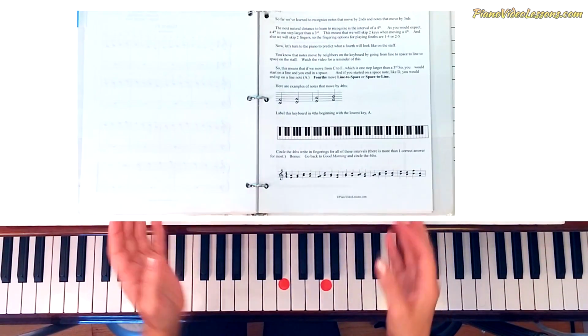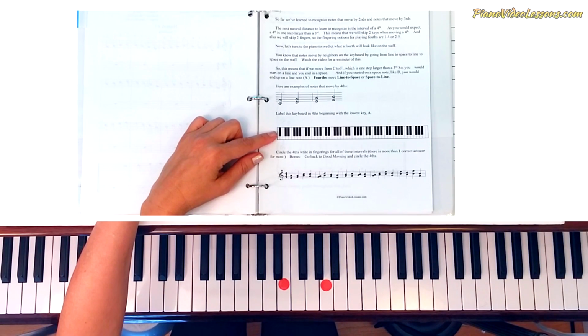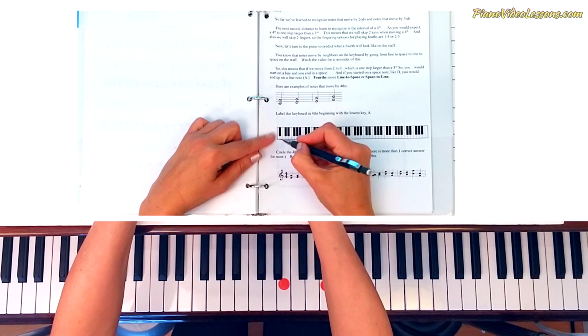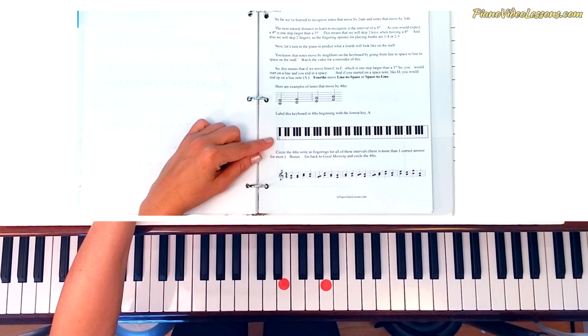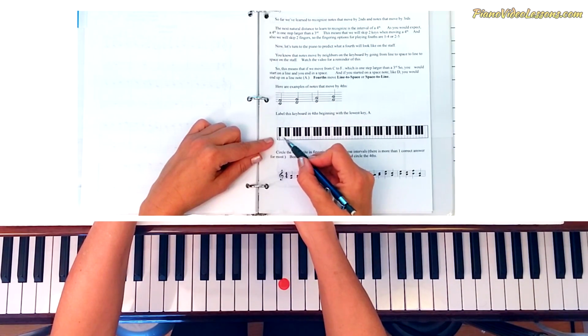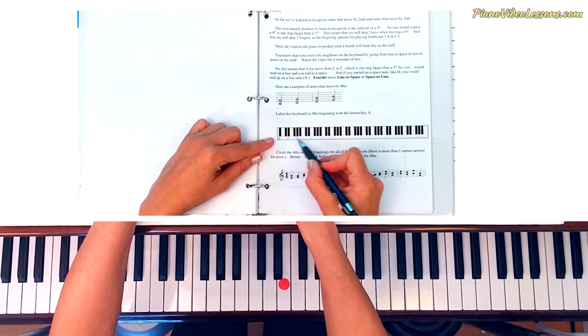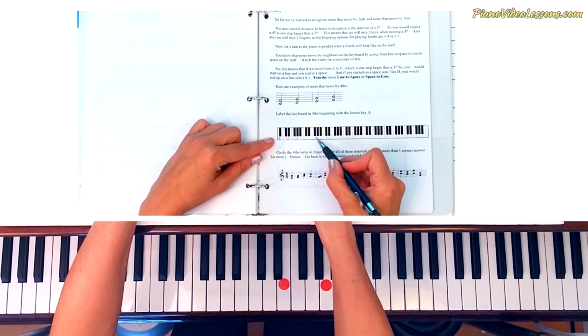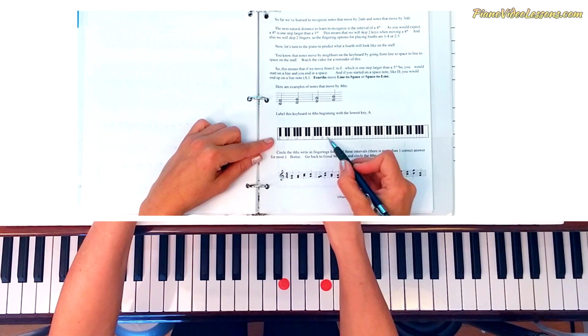So let's quickly look into our notes. There is a little exercise here that asks you to label the keyboard in fourths, beginning with the lowest key, A. You'll just write an A on here, and then skip 2 keys and write in the next one, which we find to be D. Skip 2 keys and write in the next one. We find this to be G. Skip 2 keys, write in C. Skip 2 keys, write in F. Skip 2 keys, B. Skip 2 keys, E.